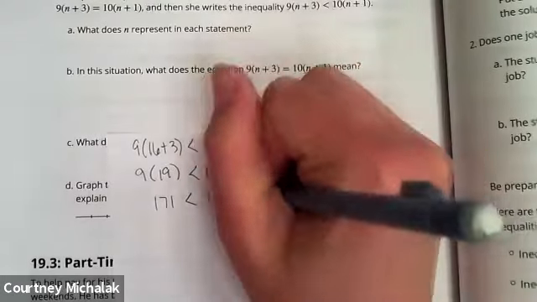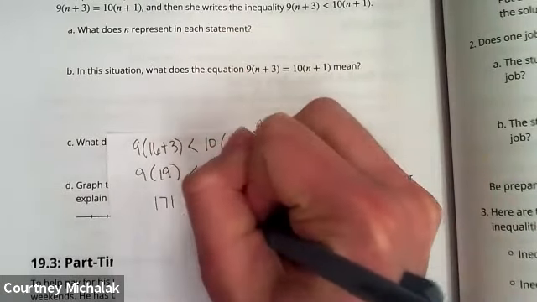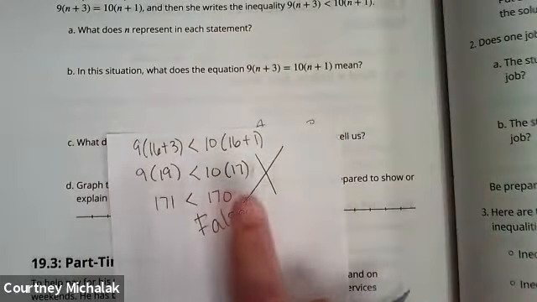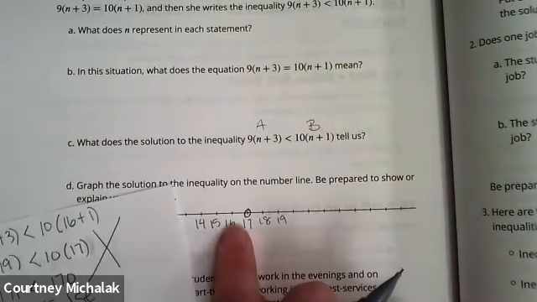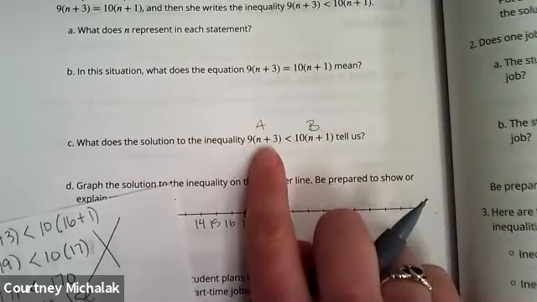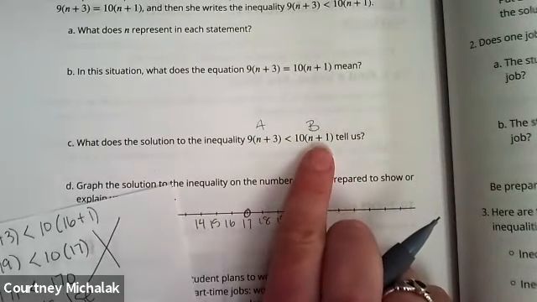That is a false statement. So I know that this is not true. So 16 students going would not result in orchard A being cheaper than orchard B. Orchard B would still be that $1 cheaper.